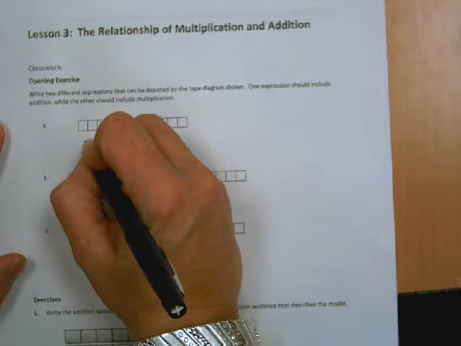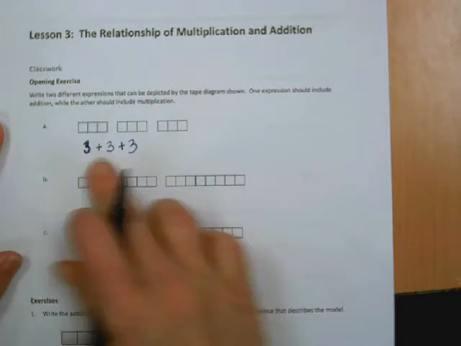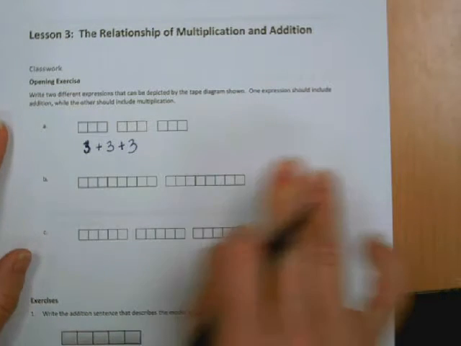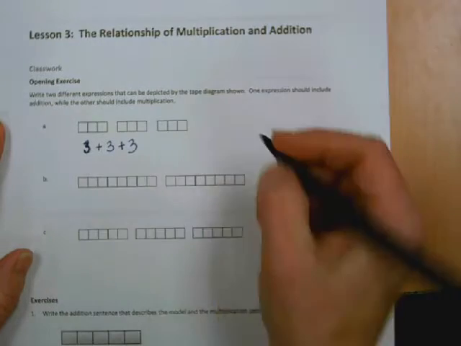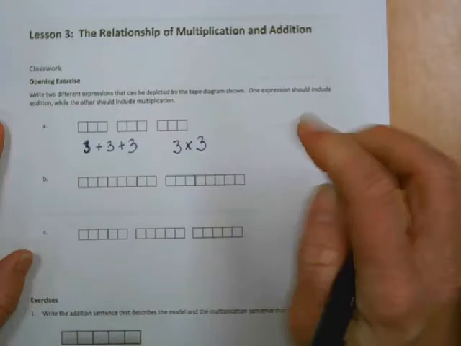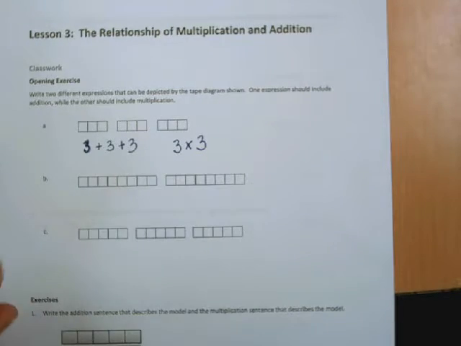And then an answer that might show multiplication. If I look at 3 plus 3 plus 3, a way to show that same expression as multiplication would be 3 times 3. So again, I've used the diagrams to show addition and then to show multiplication as well.